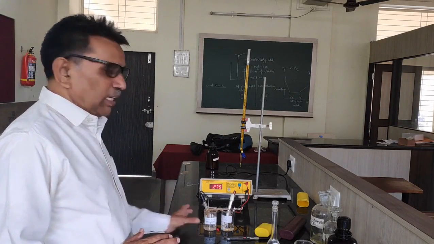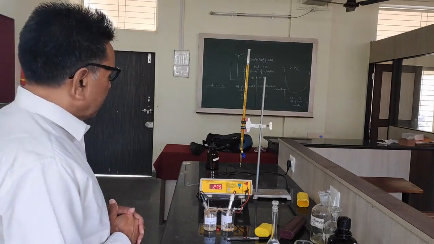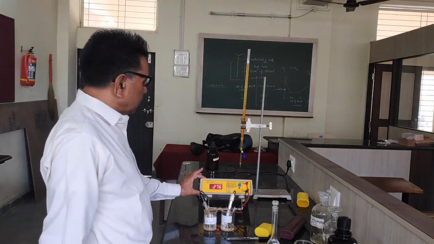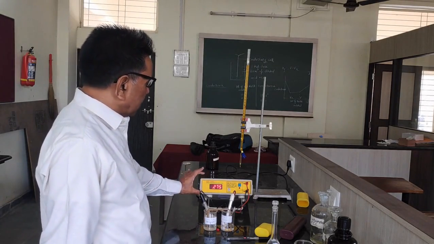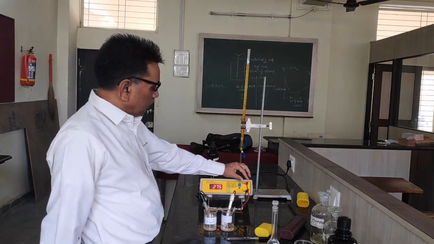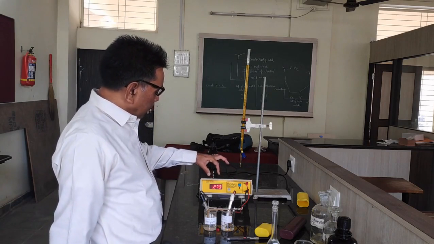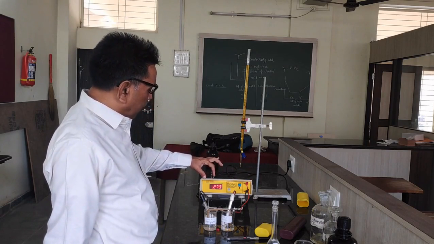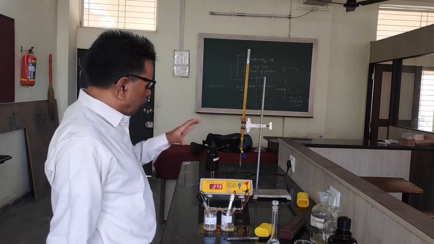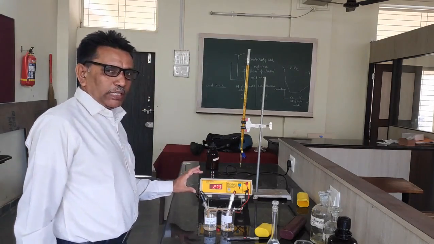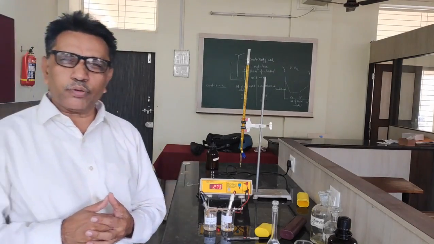The chemical cell is ready for the experiment. The digital display is showing the reading here. The EMF of the cell is equal to 0.274.